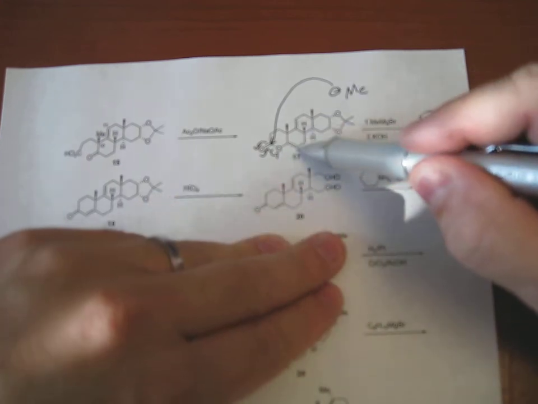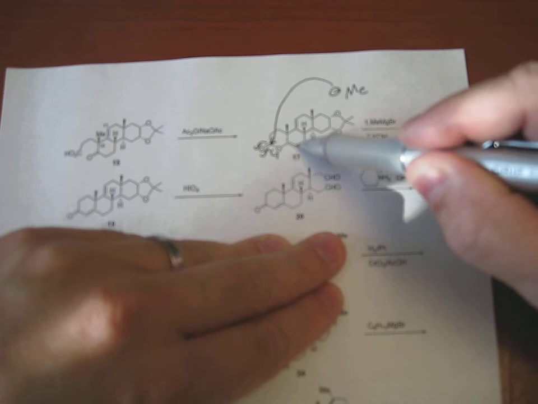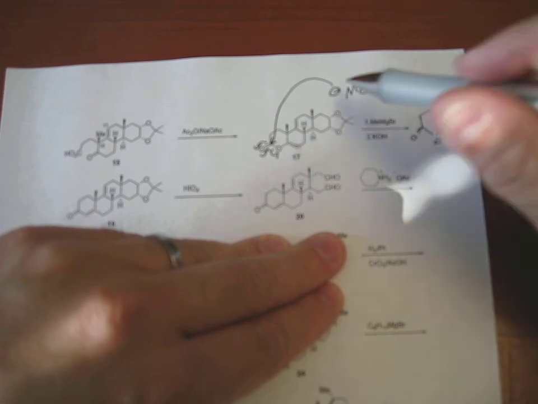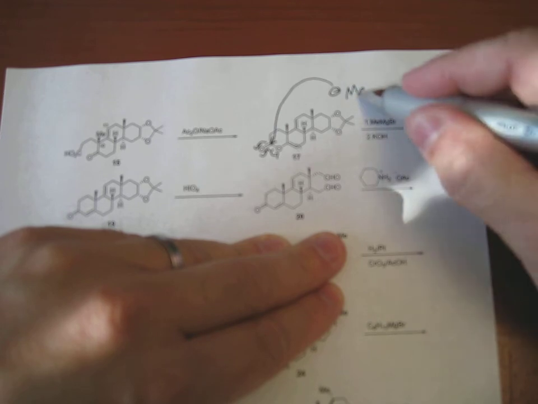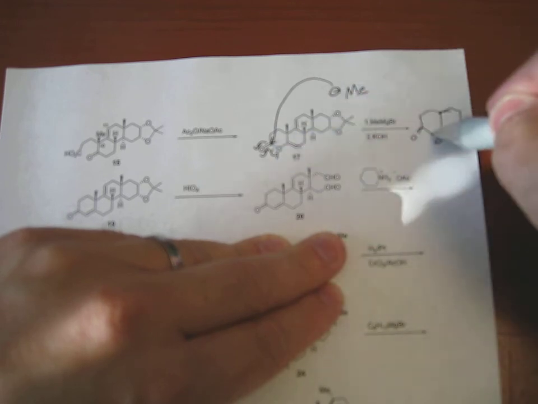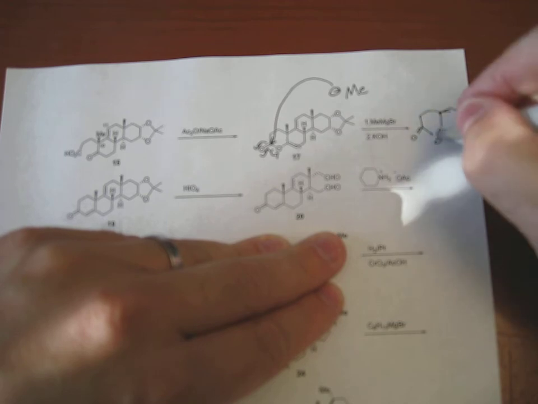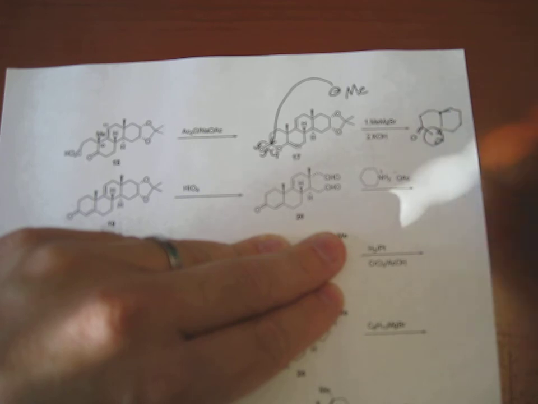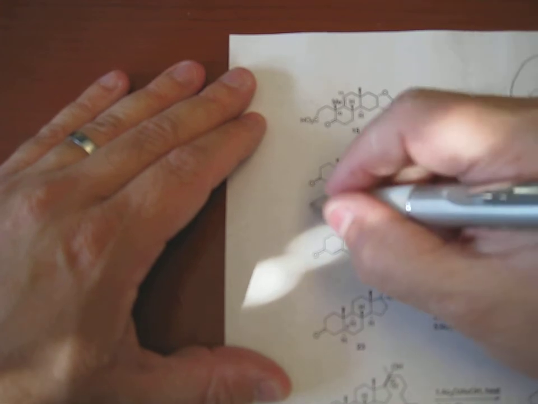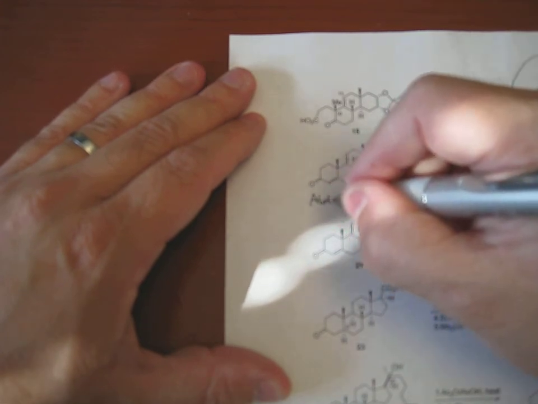Right, so this enol becomes this ketone. This methyl group that undergoes nucleophilic acyl substitution here becomes this methyl group. And then this closes right here through aldol condensation. So going from here to here is the aldol condensation product.